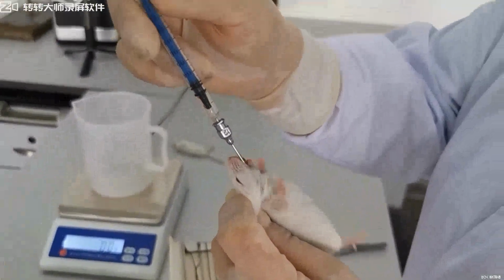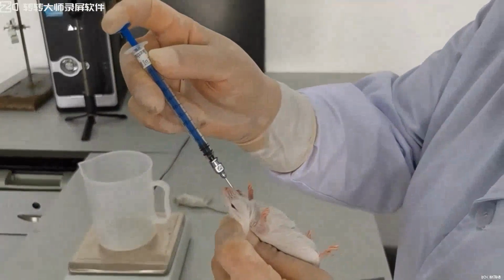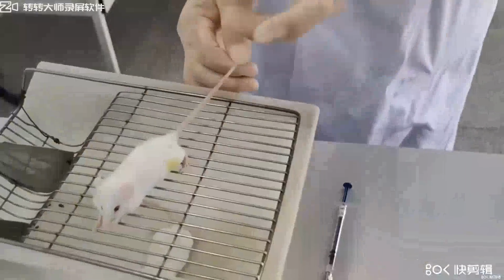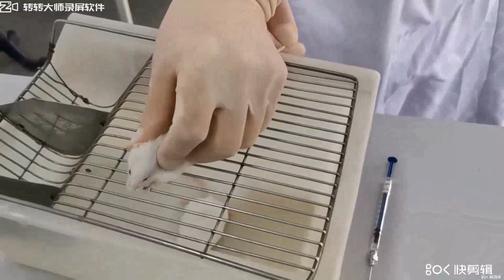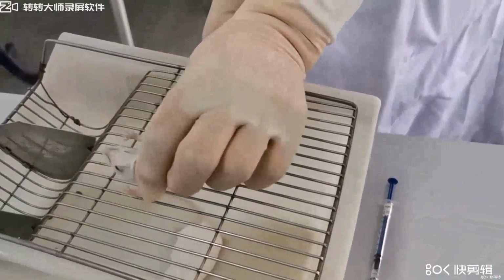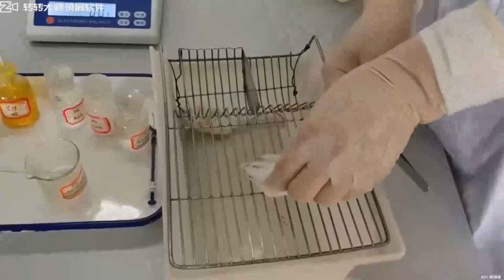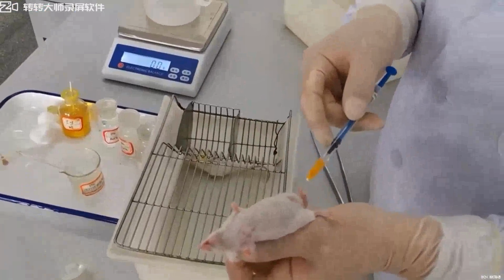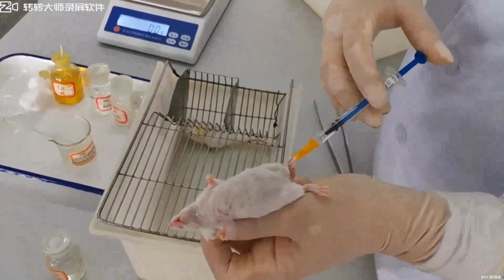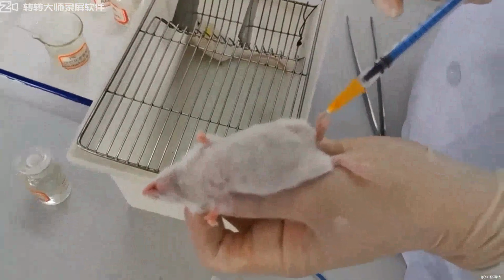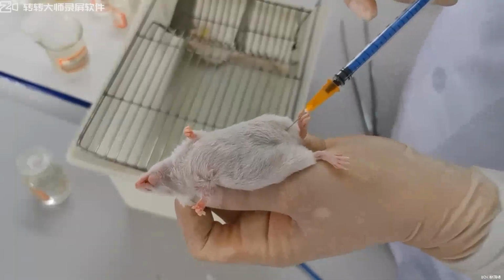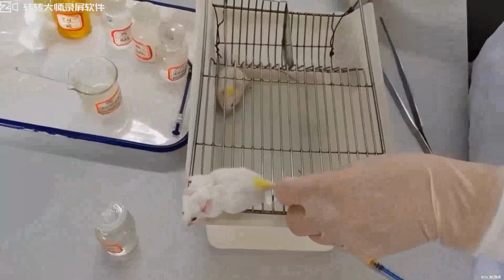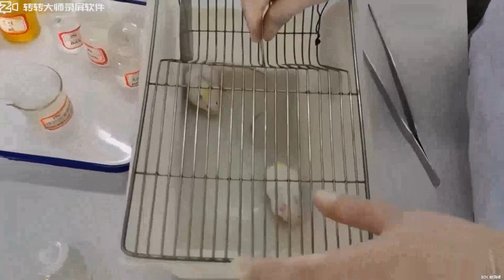Now, you can guess what the differences among these mice. They administered these drugs at the same dose by different routes. This one administered peritoneally, at the lower abdominal part, and put them in the cage. Observe their activities.